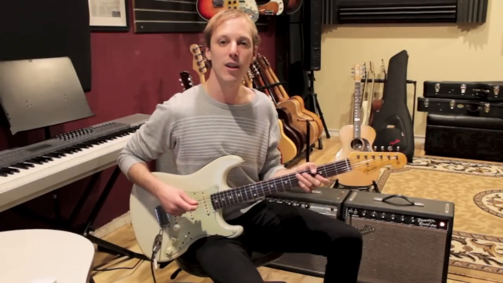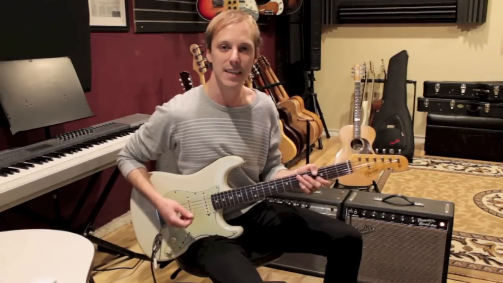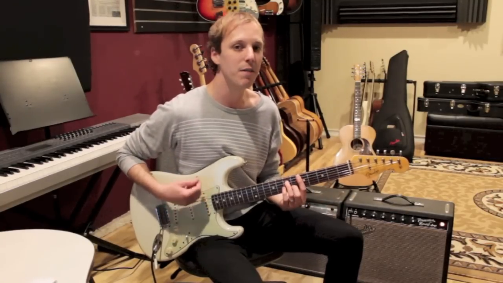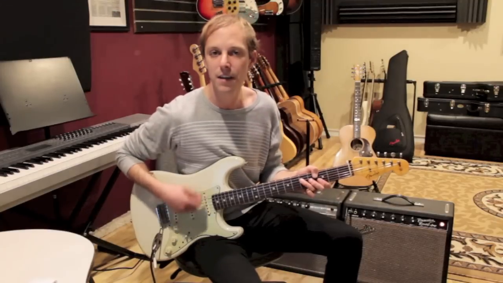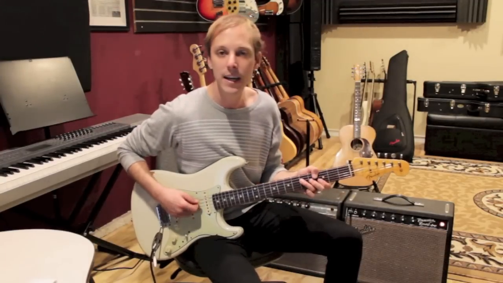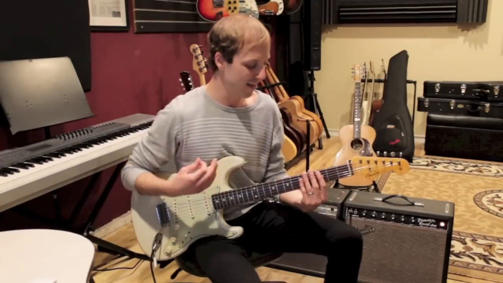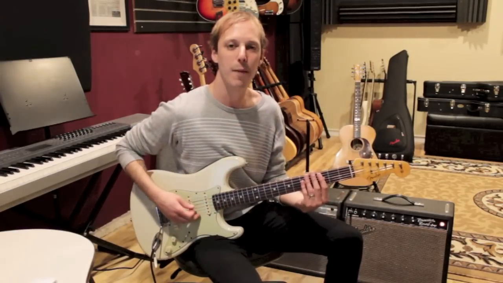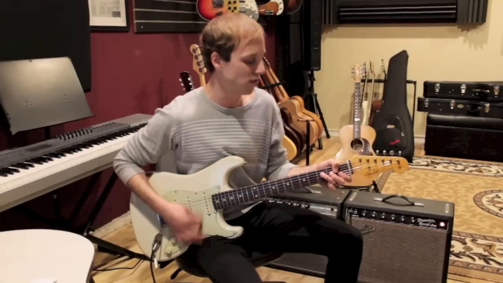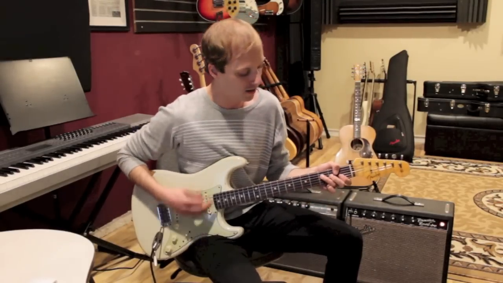Now, one of the things that you hear a lot with this type of rhythm playing is playing on what we call the backbeat. And that's on beats 2 and 4. I'm kind of hitting the roots on 1, and then that sort of backbeat stab on beats 2 and 4.